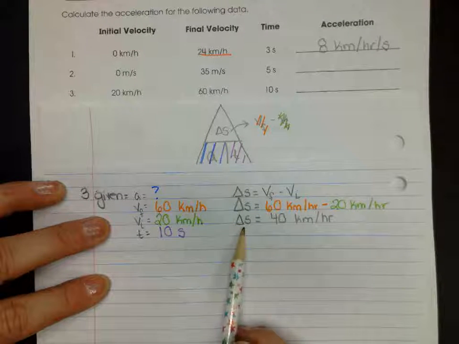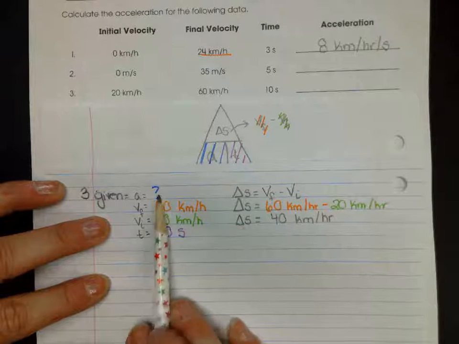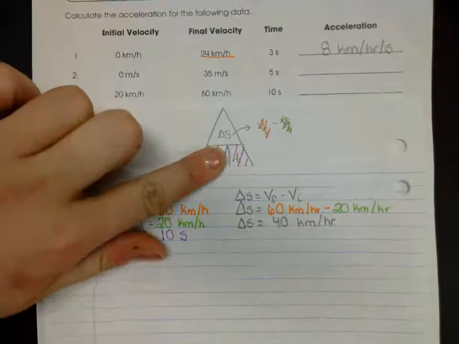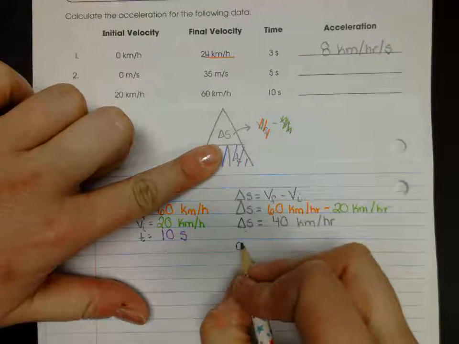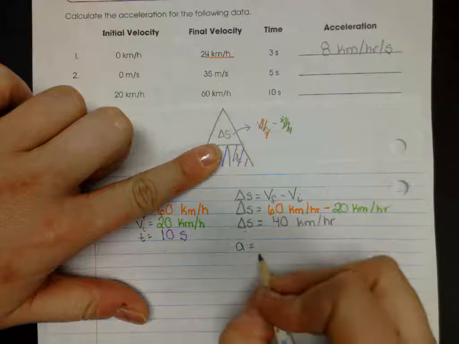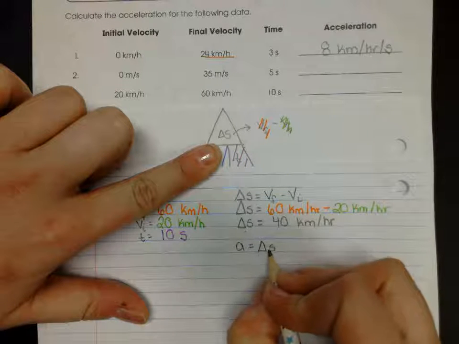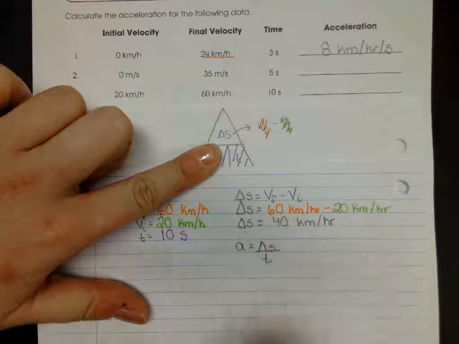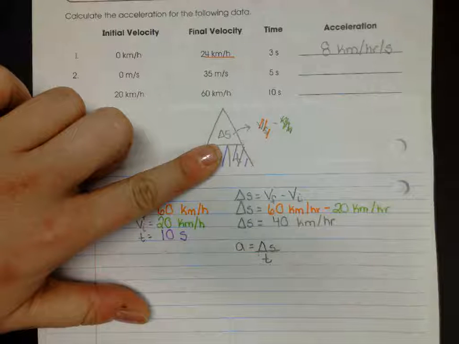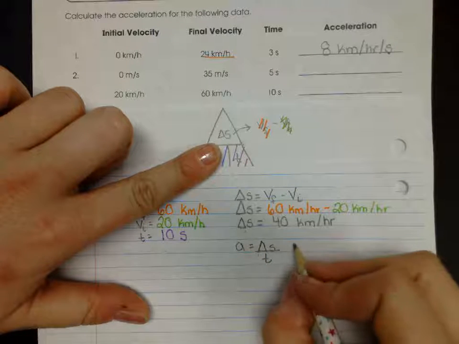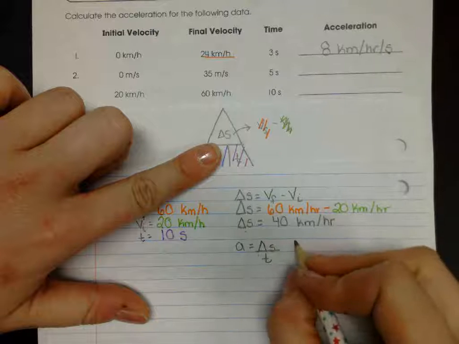So now I have change in speed, time, and I'm looking for acceleration. I'm going to cover that up. Acceleration is equal to change in speed over time. My change in speed was 40 kilometers per hour.